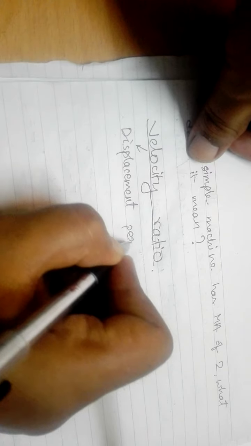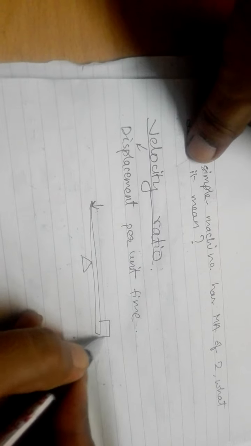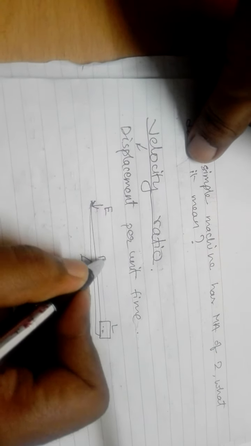Okay, you know what is velocity? Yes, velocity means displacement per unit time, isn't it? Now, in a simple machine, suppose this is a simple machine, you apply some amount of effort here and you overcome load here. This is load, this is effort, and this is fulcrum.